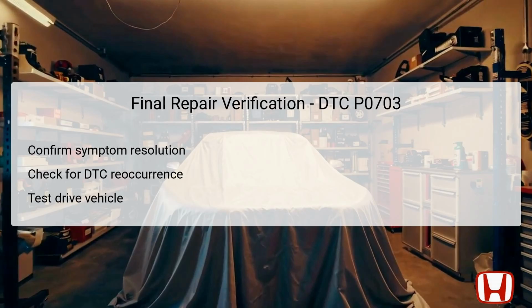Start by confirming that all symptoms associated with the DTC have been resolved effectively. Next, make sure to check whether the DTC has reappeared in the system to ensure that the issue has been fully rectified. A test drive is also vital to confirm that the brake systems operate smoothly under actual driving conditions, reassessing features like the cruise control and idle behavior.